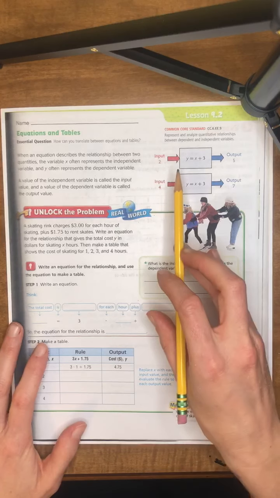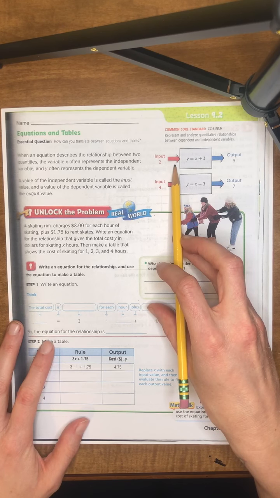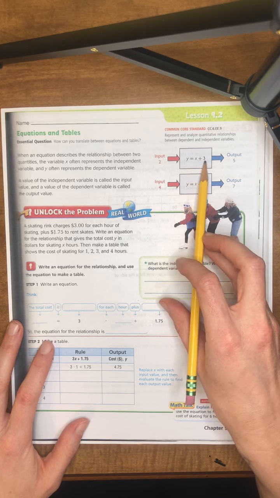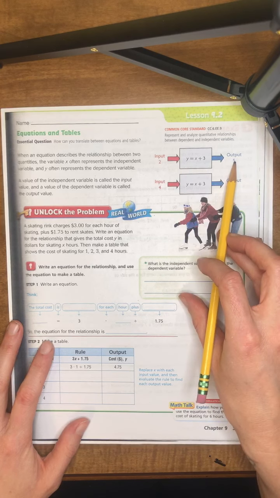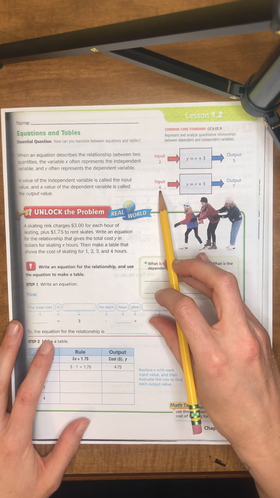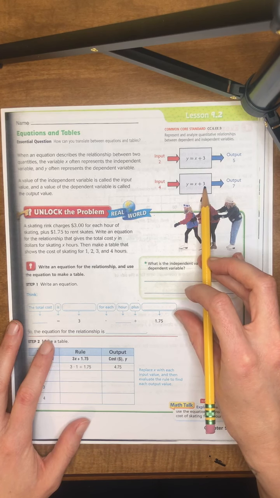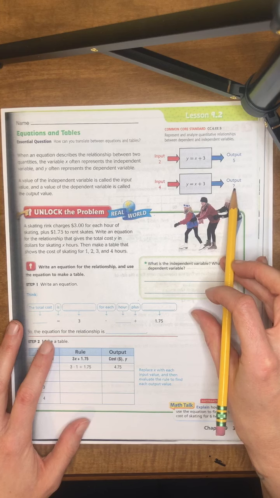So therefore, if we input 2 for x, then it would just be 2 plus 3, which gives an output of 5. If we input 4 for x, it would be 4 plus 3 and give an output, or a y, equals 7.